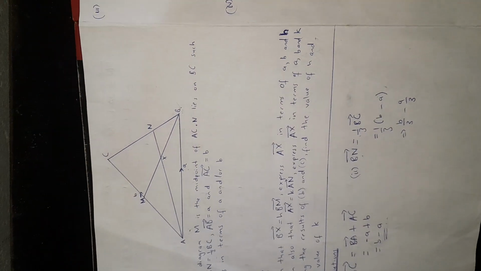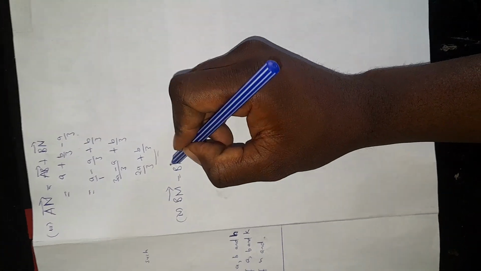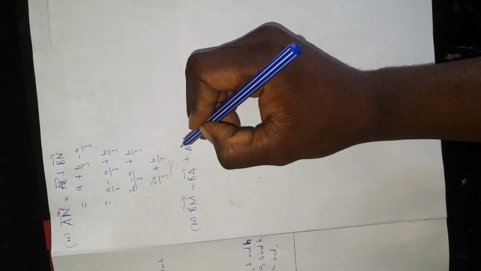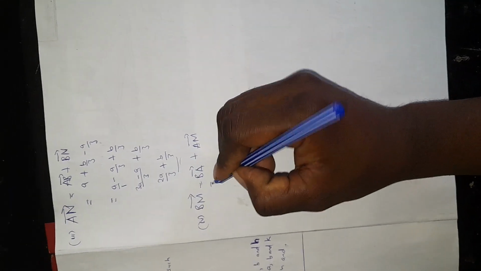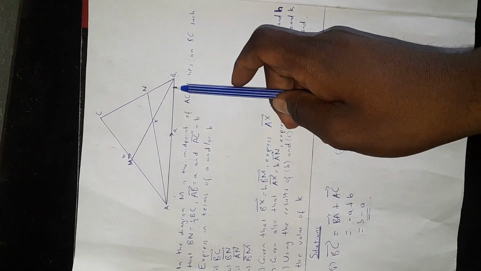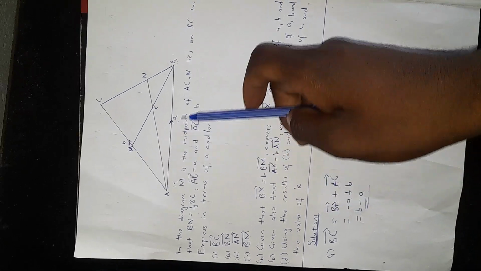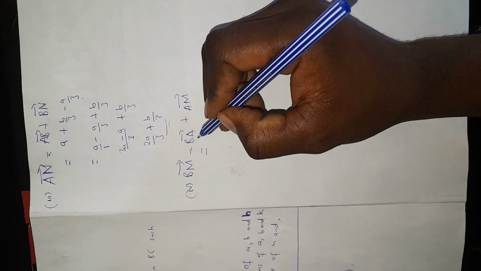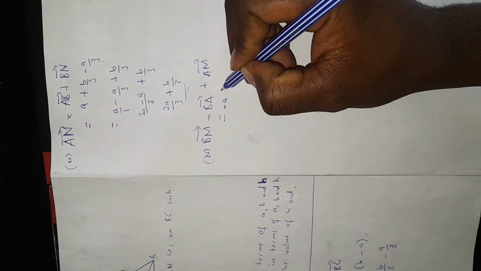So you go here, say BA plus AM. Here BA is a negative A because you are opposing the direction of AB. So it's negative A here.